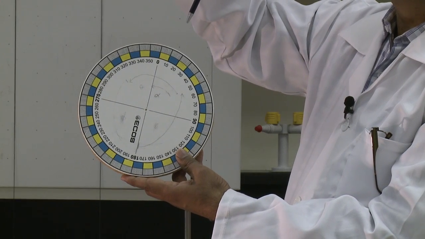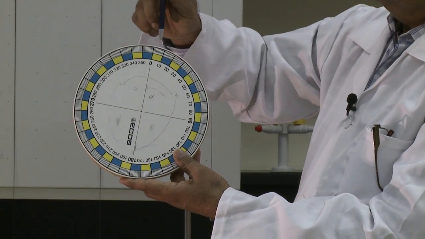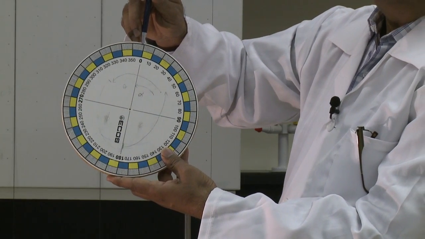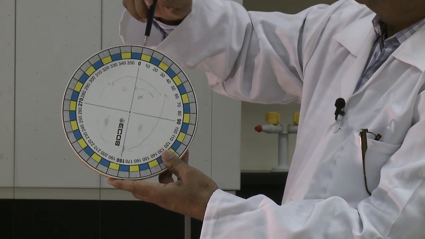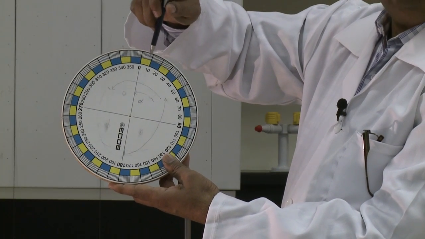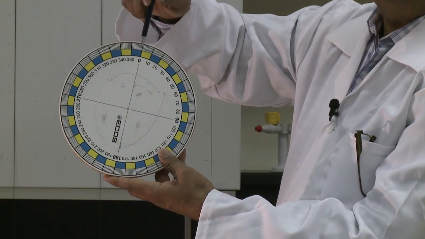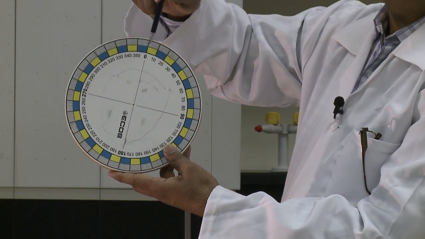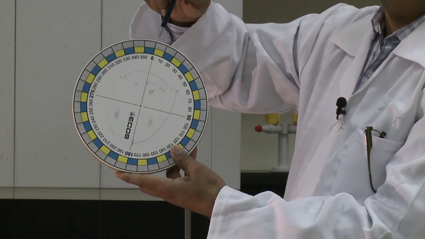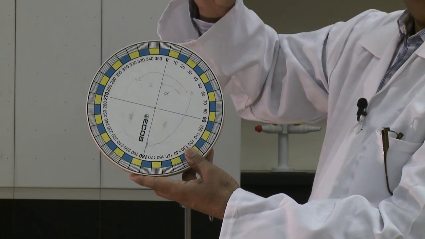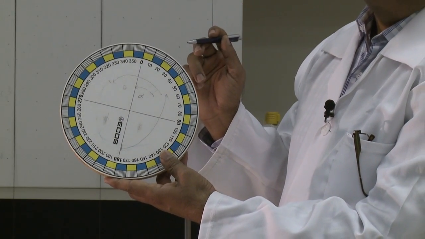So, this has a total of 360 degrees, and between each 10 there are 10 parts. So, each one line is 1 degree. So, we can say that the least count of this graduated disc is 1 degree.